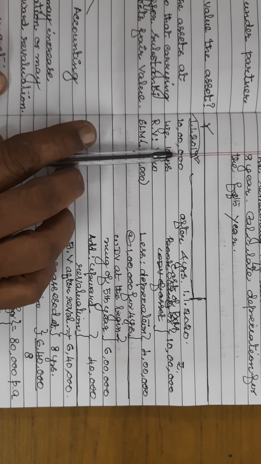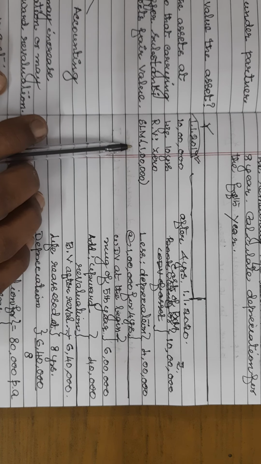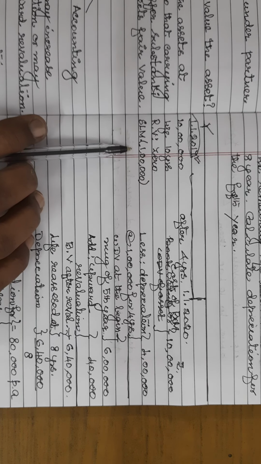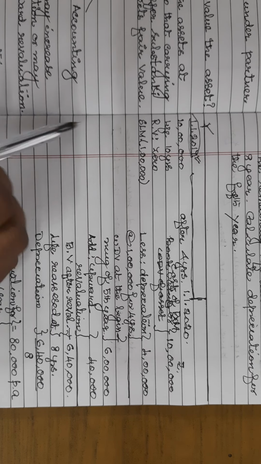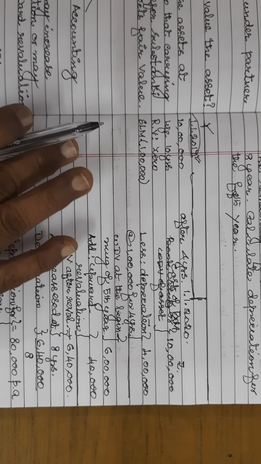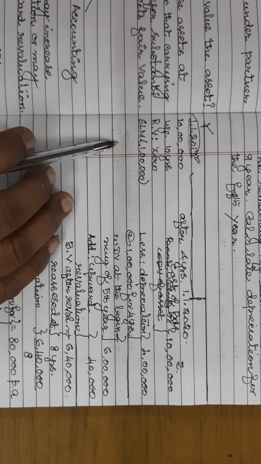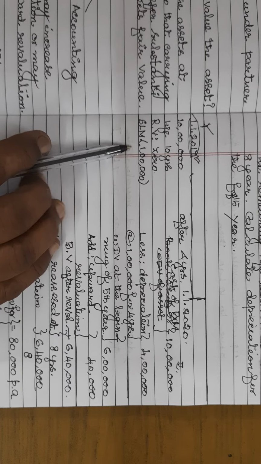There was no scrap value, so this 10 lakh was divided by 10, and we get 1 lakh per year. SLM means we charge the same amount year after year for the full year. Clear? Now for 4 years, what would have been the depreciation? It is 4 lakh rupees.